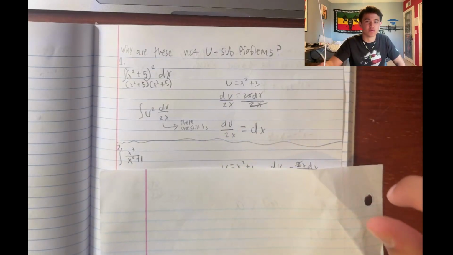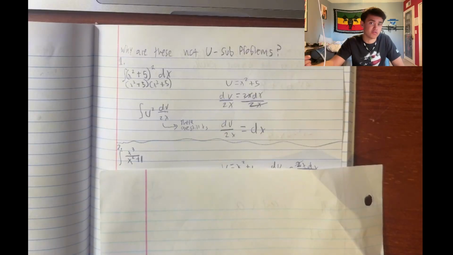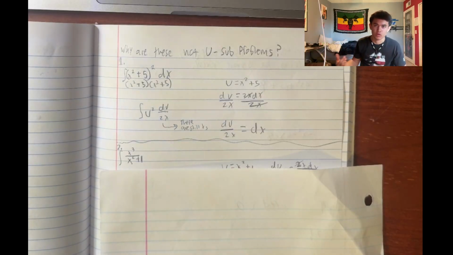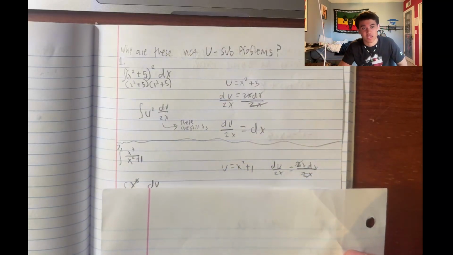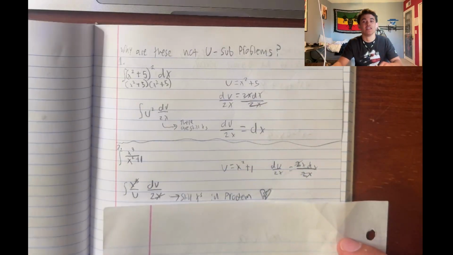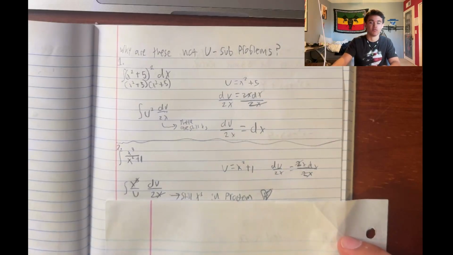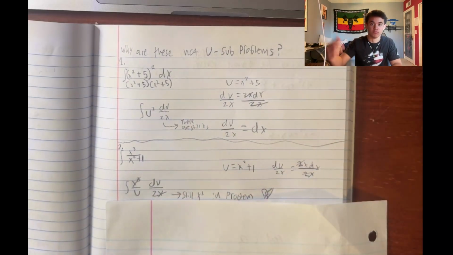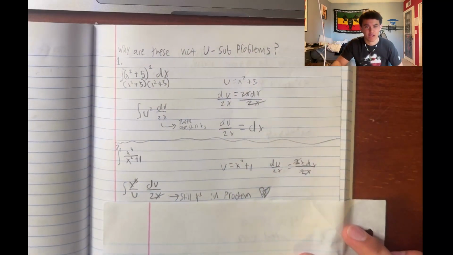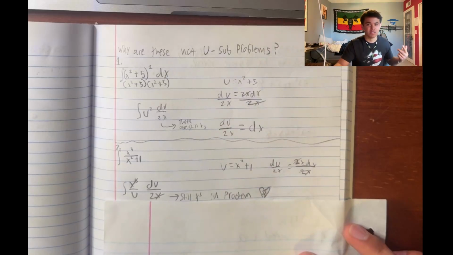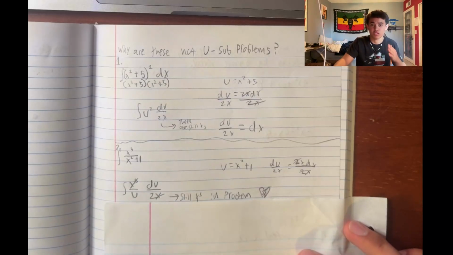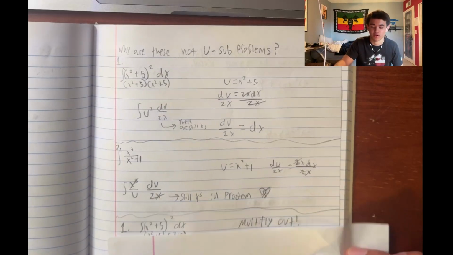Well, what about this one? Function over a function. Use the denominator, turn that into u, and then it should be fine, right? No, I did U sub for this one too, and there are still x's in the problem. Heart broken. But you need to repair that heart, because sometimes it's not going to work. Sometimes U sub, even though it's goated, is not going to work, and you need to approach the problem from a different point of view.